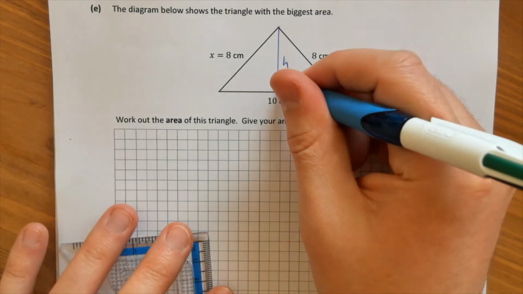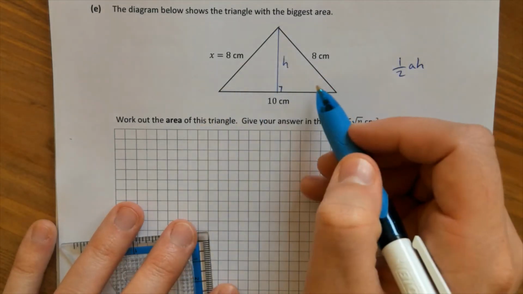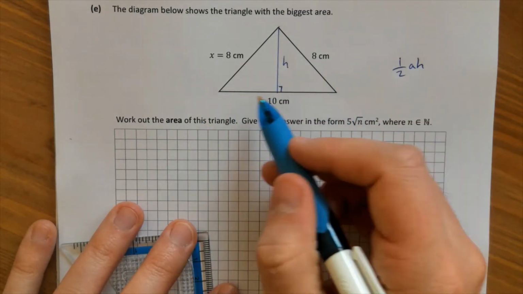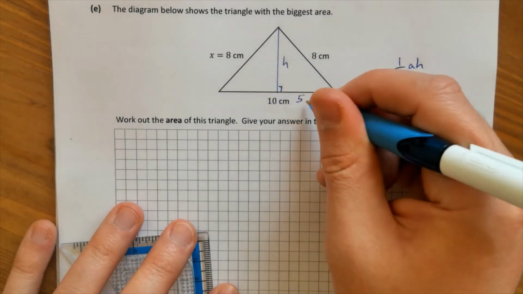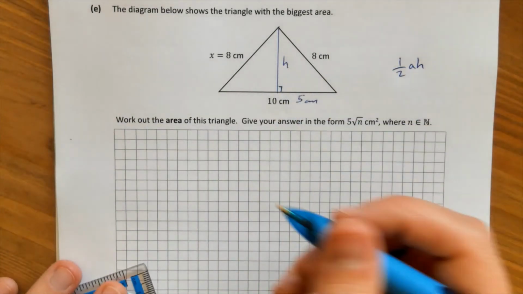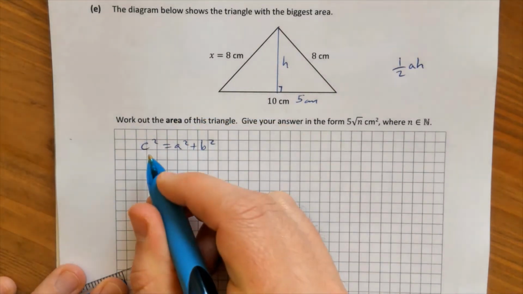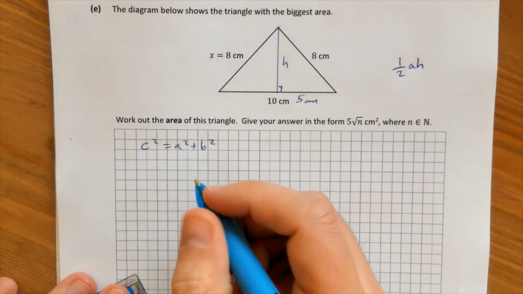In order to do that, we know we've got a right angle triangle. I have this side. I know that because this is an isosceles triangle, it splits this base in 2, so this is going to be 5 centimeters down here. So I can use Pythagoras' theorem to find out what H is. So C squared is equal to A squared plus B squared, where C is the largest side and A and B are the other 2 sides.